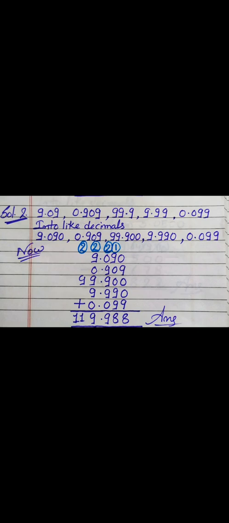Now what we will do, we will arrange these like decimals in column and then we will add. So as I have written, then after the addition we will get 119.988, which is our final answer.